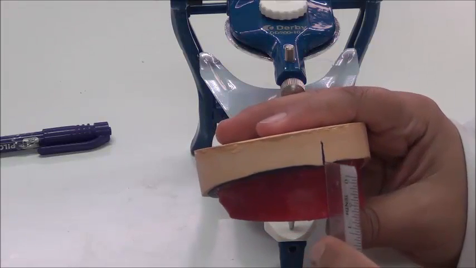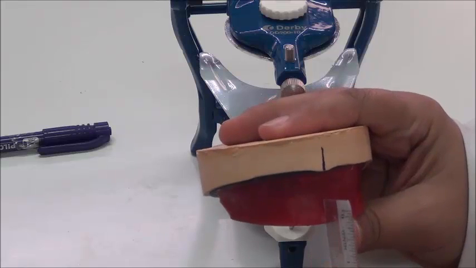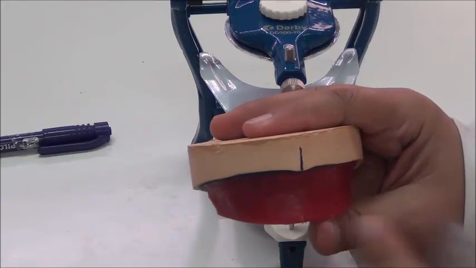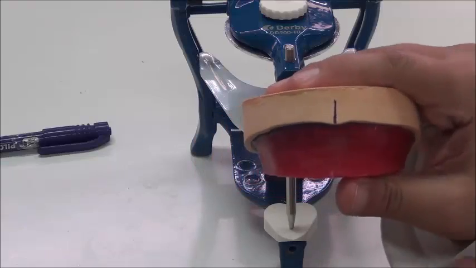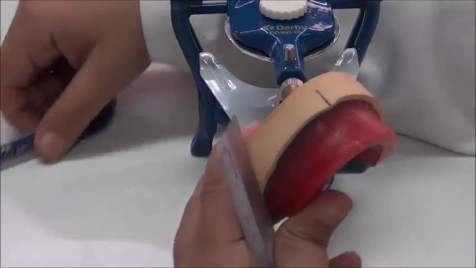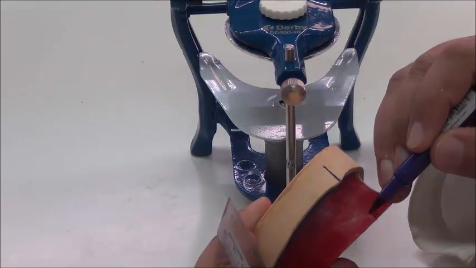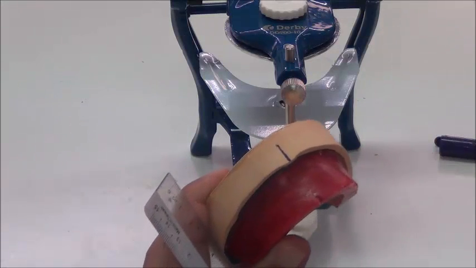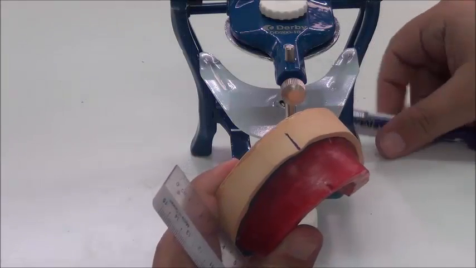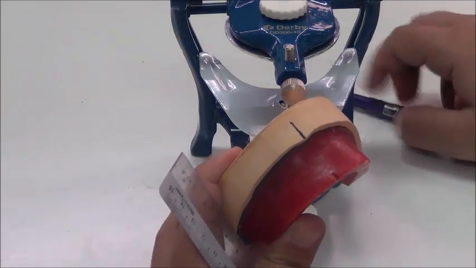So if this is the midline extended downwards, so this is the midline on the wax rim. Okay, I'll just mark it with another color so you can see it. So this is the midline on the wax as well. So these two midlines coincide.